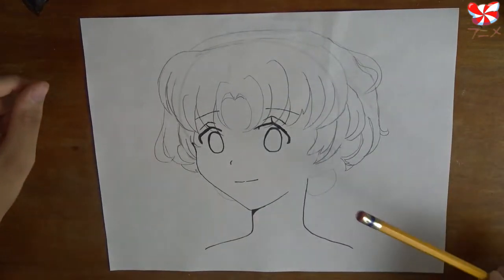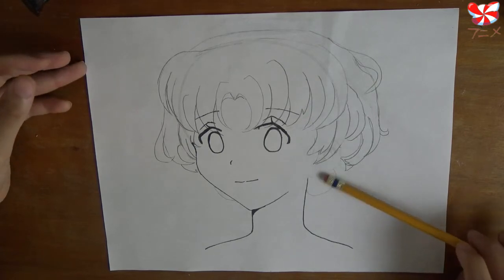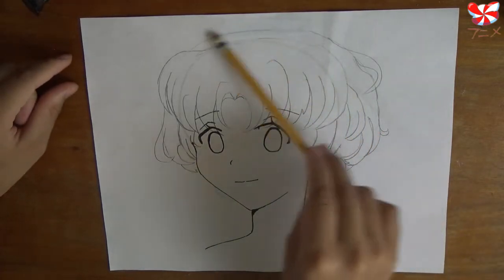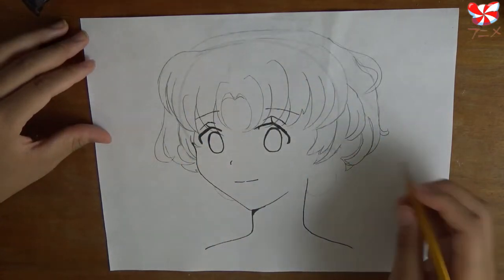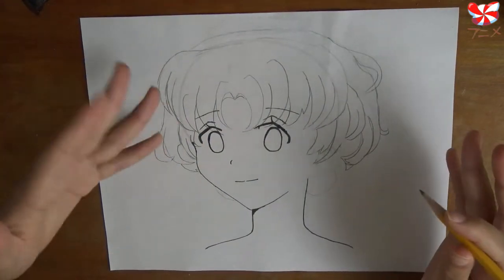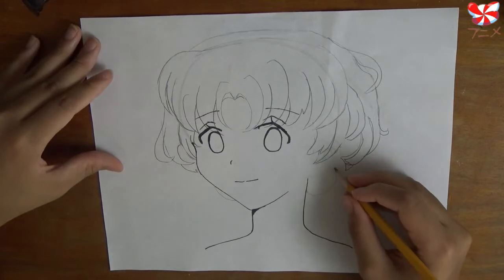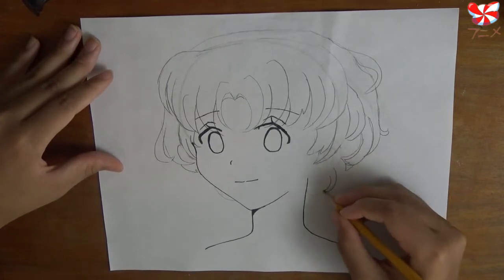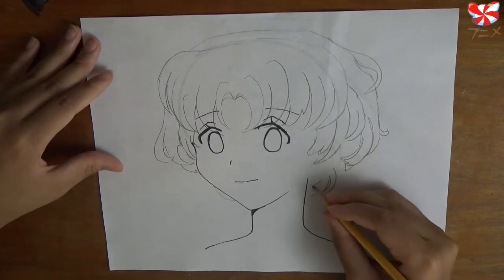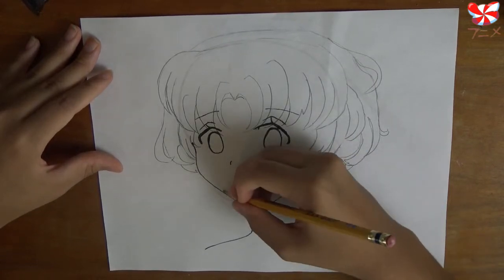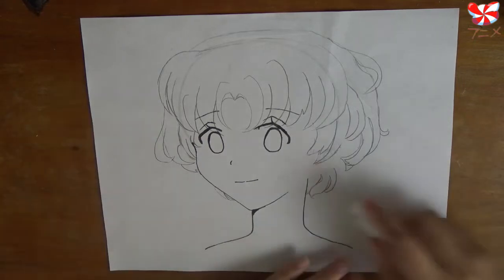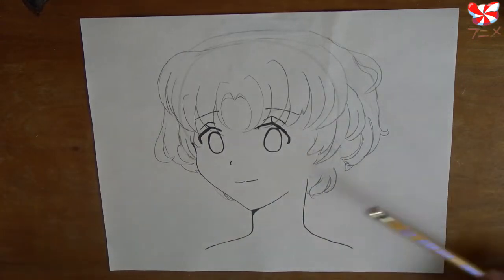Before we're done with this hairstyle, we have to draw these bottom parts and add a little bit of detail to the top of the head because it's looking kind of flat for such a fluffy, big, messy hairstyle. So first, let's work on these little curls. Just break it up randomly, have fun with the shapes.